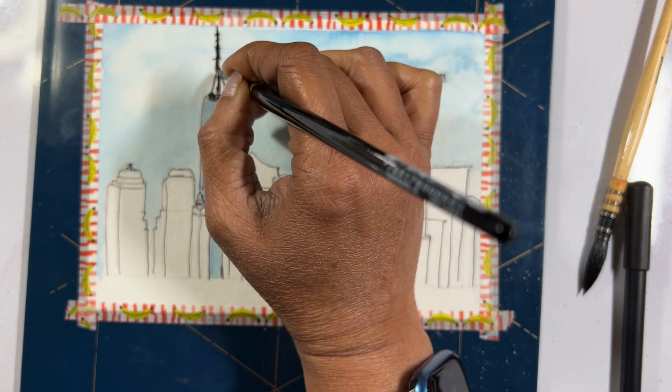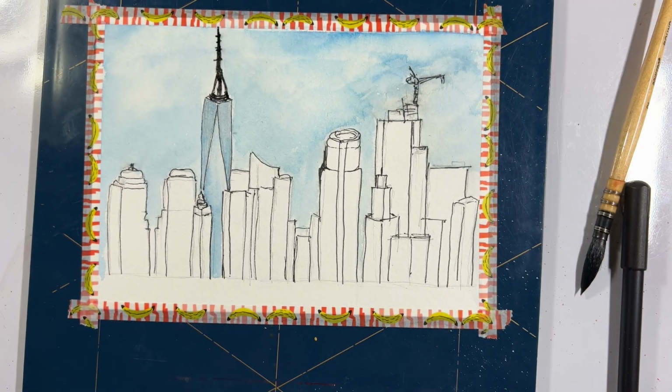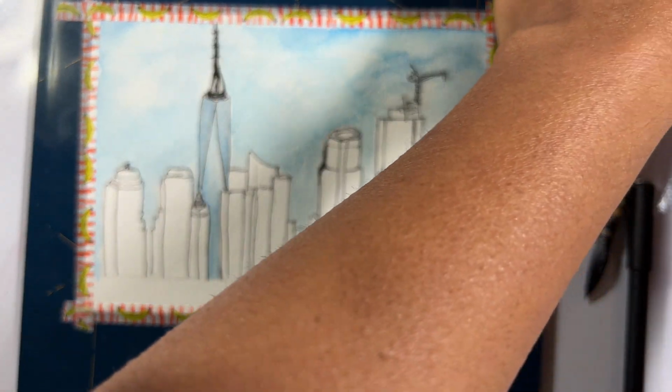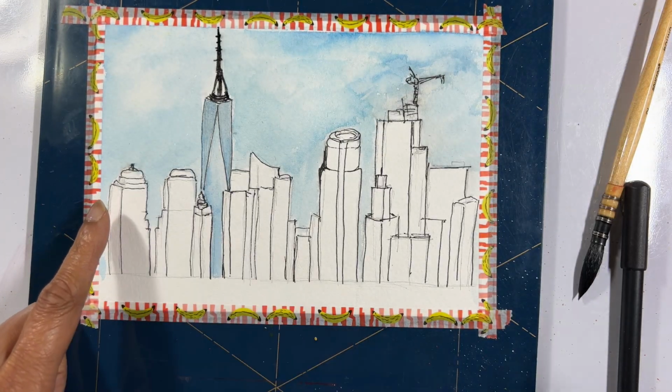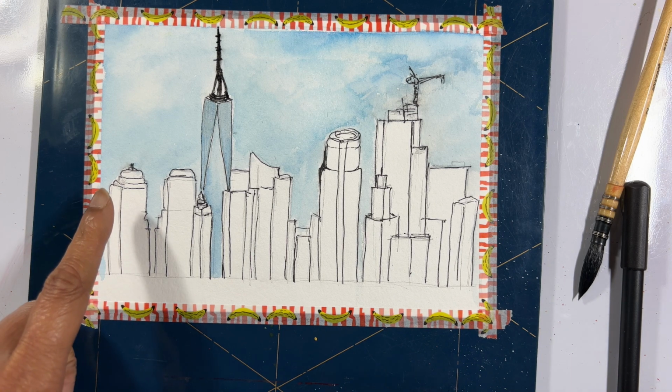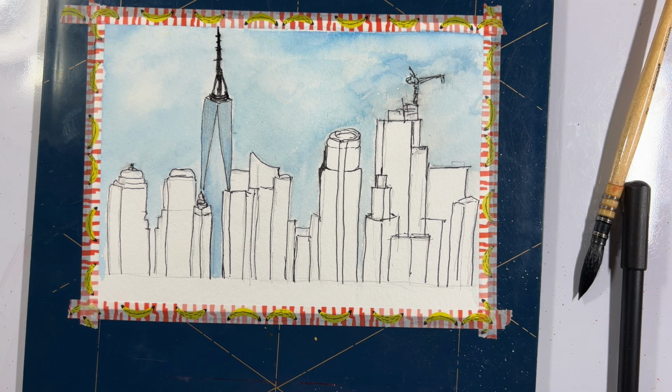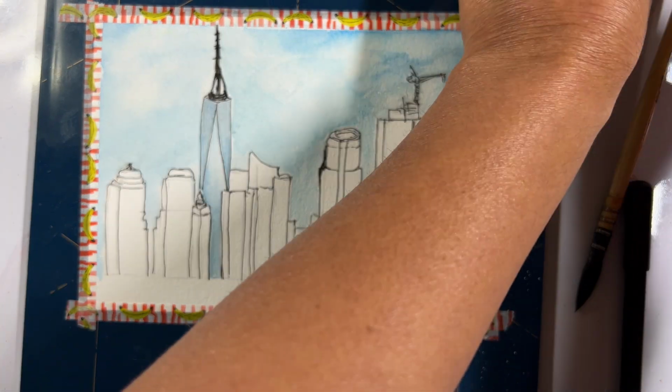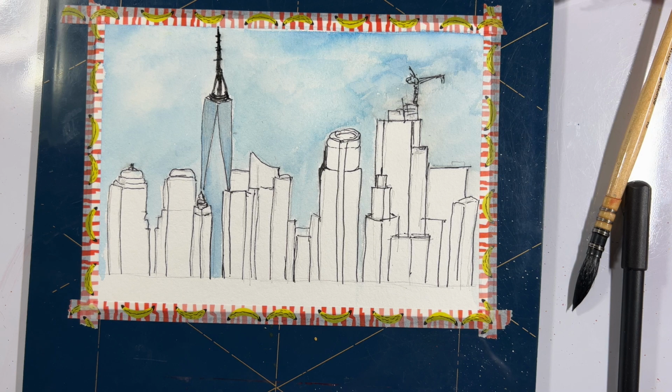Okay. I should have waited for the sky to dry. That's all right. Okay, so that's the first building. Then I don't know what these two buildings are, but they have a turquoise green top. So I'm going to mix some blue and green and some white to make some turquoise or a teal color.